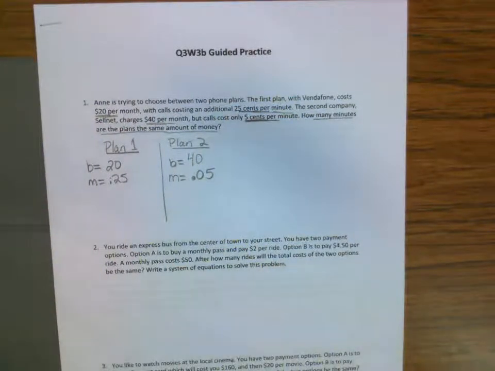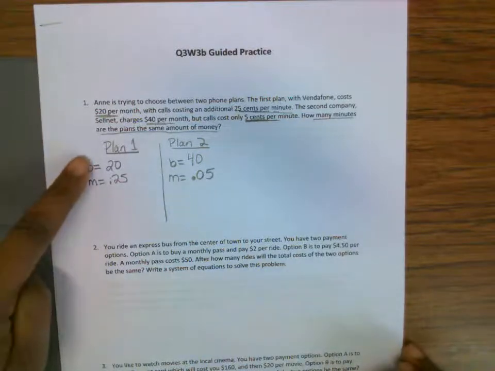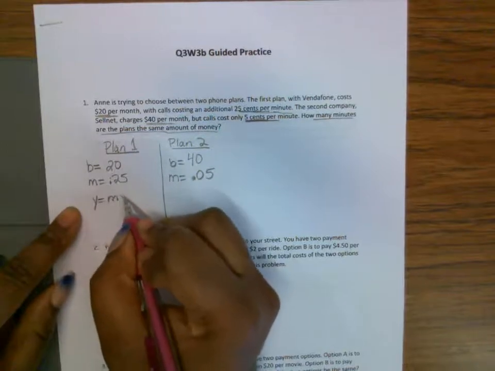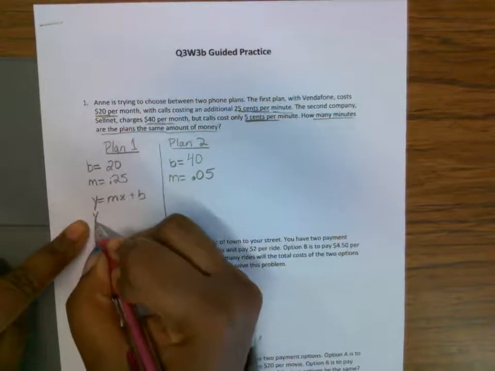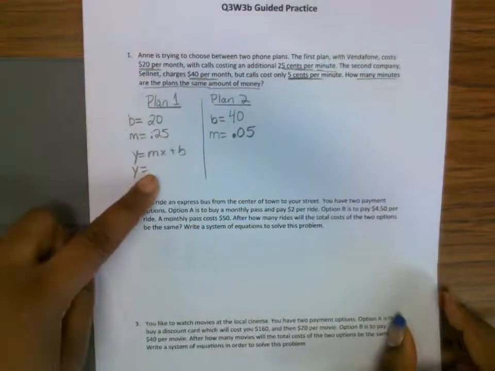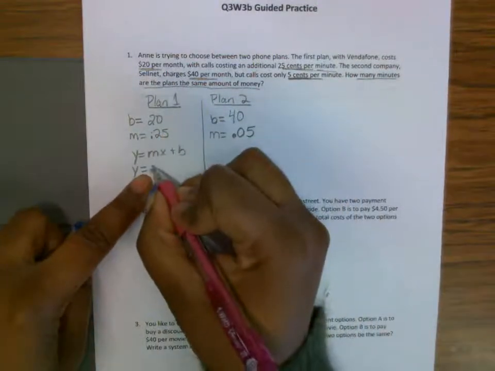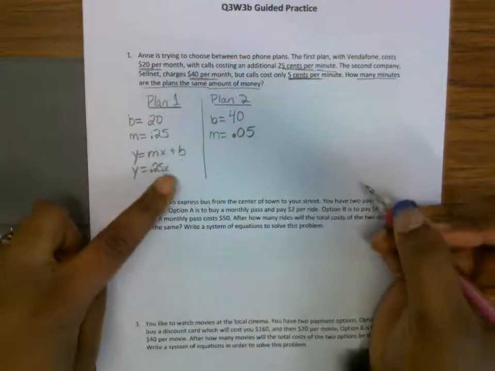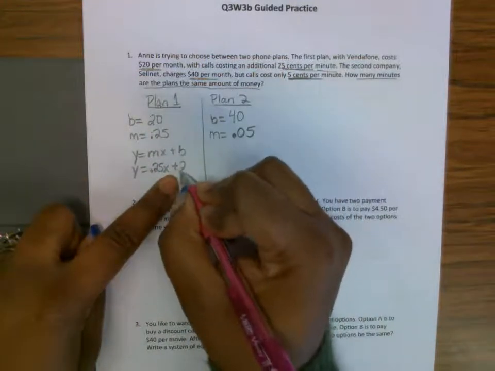So now my very next step is going to be to write the equations. So the equation here in y equals mx plus b form is going to be, slide this up a little bit. M is 25 cents, so I'll put 0.25 here. X plus my b is 20, positive 20.